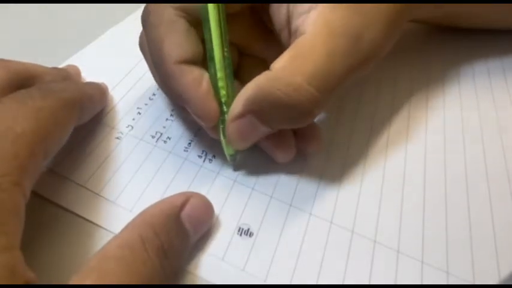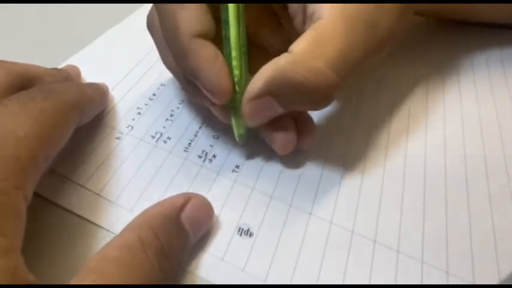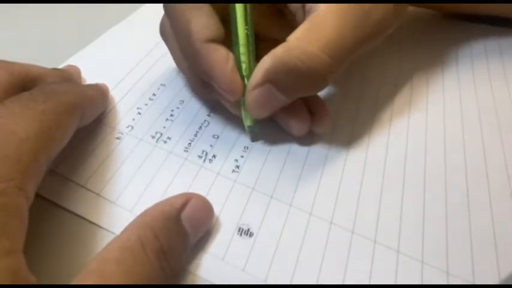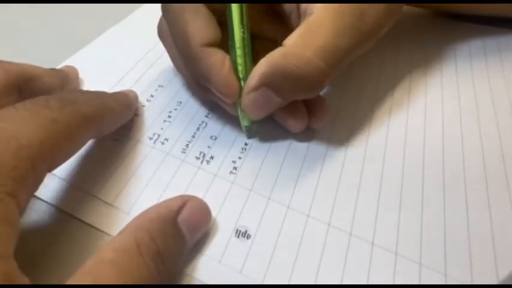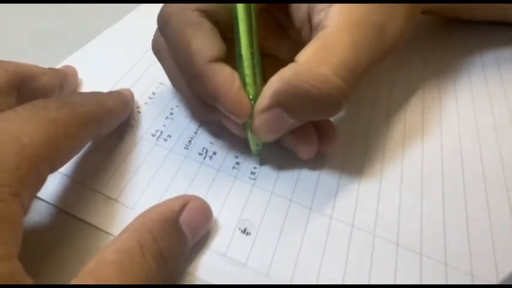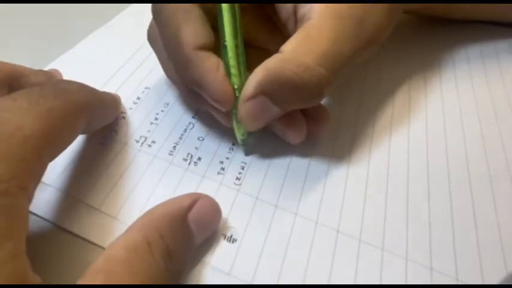Therefore, we can say that 3x squared plus 12x equals 0. Now we factorize the equation.